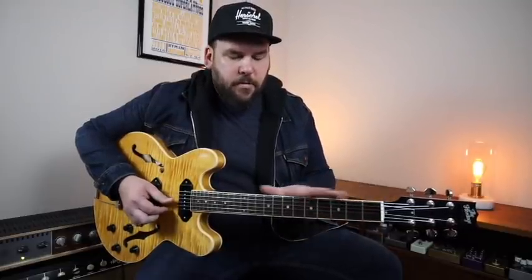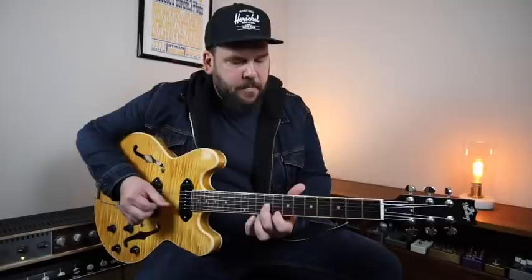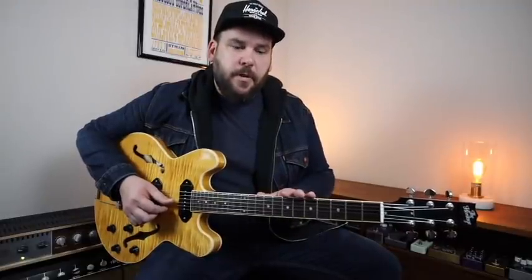Now, of course, we can stretch this out across the fretboard. We can play these horizontally on string sets, like. But basically, this is the material we're going to use to come up with different fills.